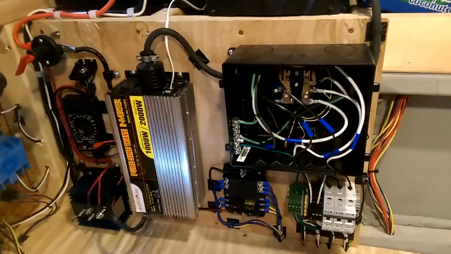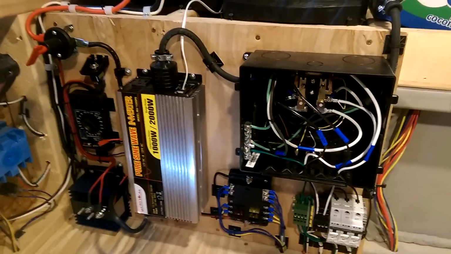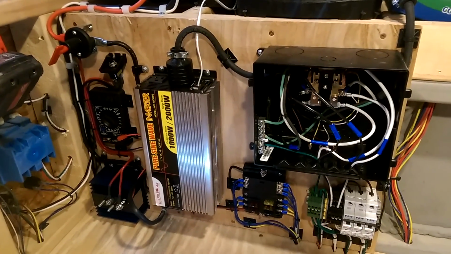I've learned a lot in putting this together that I might incorporate into a more robust, cleaner install. But yeah, it's pretty great.